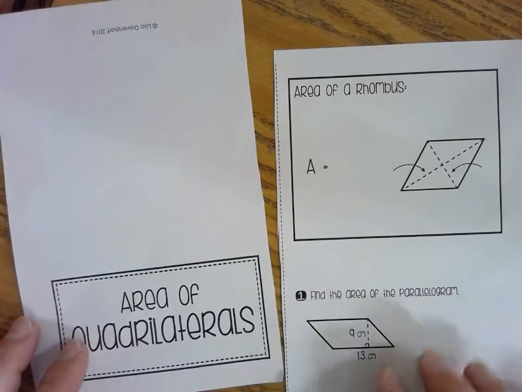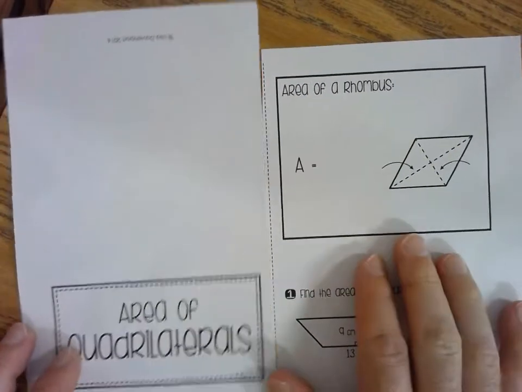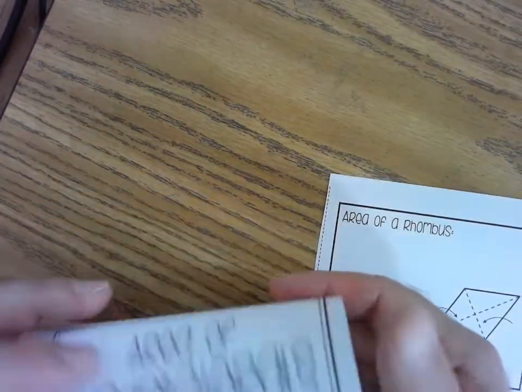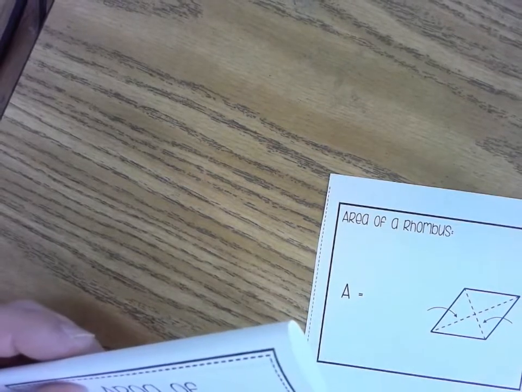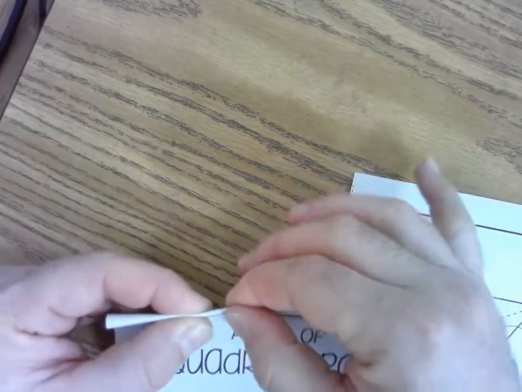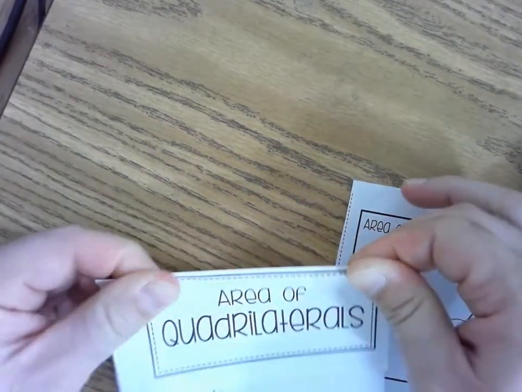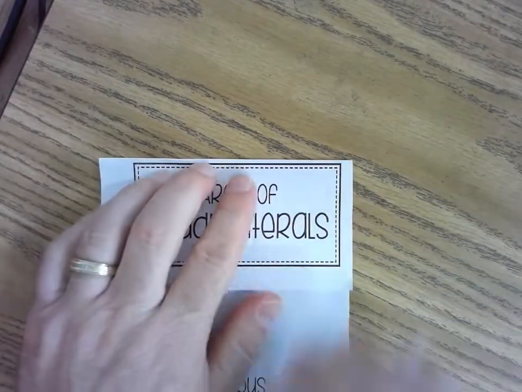Alright, so you cut that in half. You should have area of quadrilaterals and then this other part. Okay? So now what you do is you fold it down so basically there's just a little bit of line above the area of quadrilaterals.